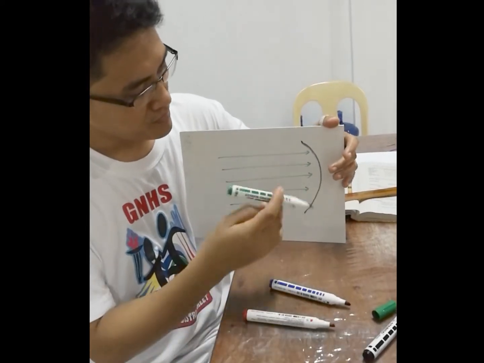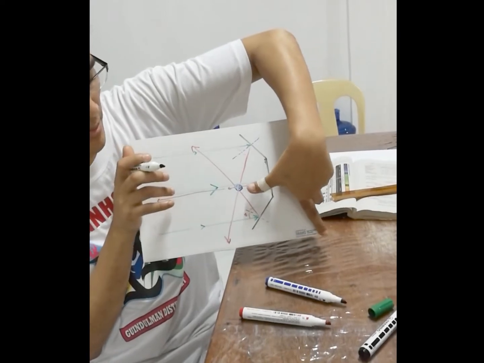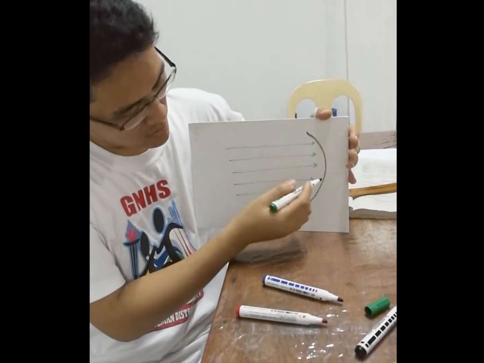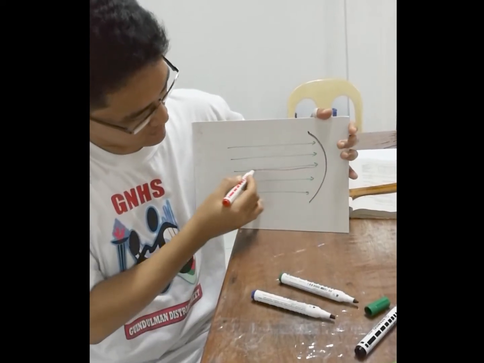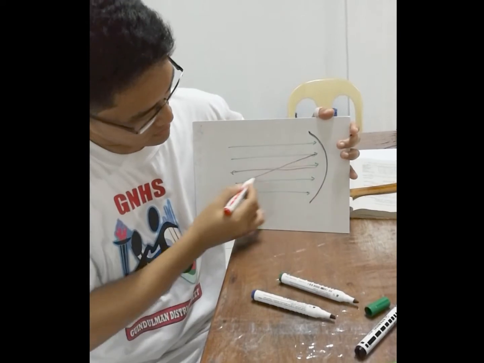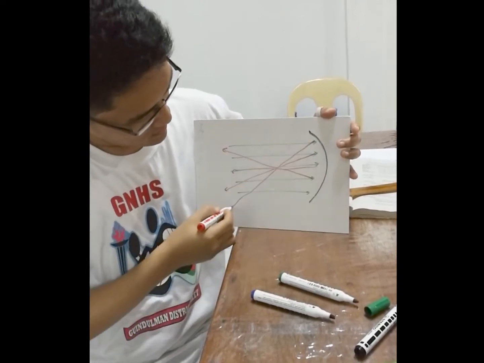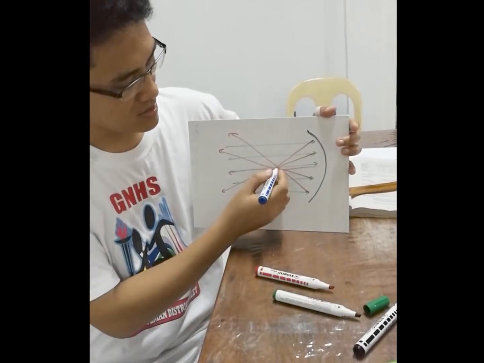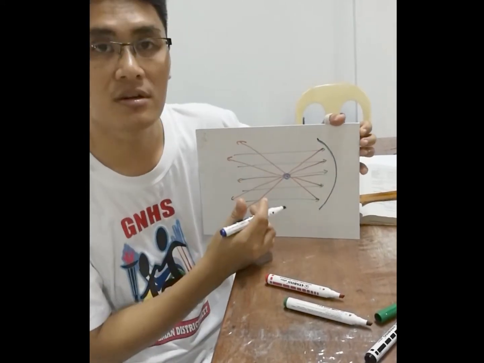So, for the same reasons that the light rays here meet at the same point, we can imagine that this one also does that same thing, which is this one gets reflected straight, this one gets reflected like that, this one gets reflected like this, and so they meet at a certain point after reflection.